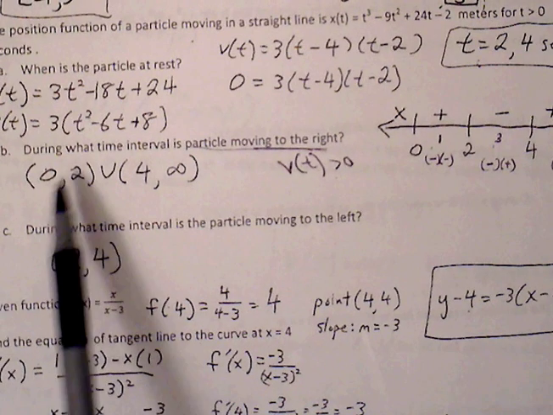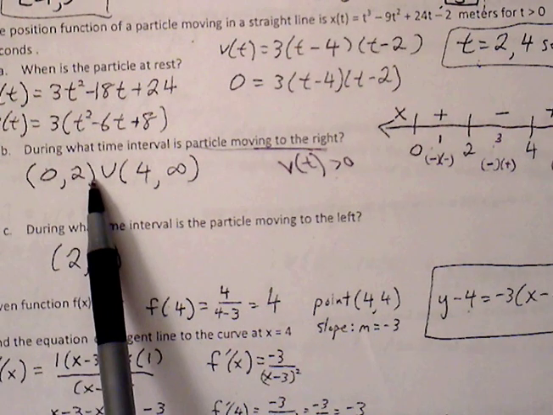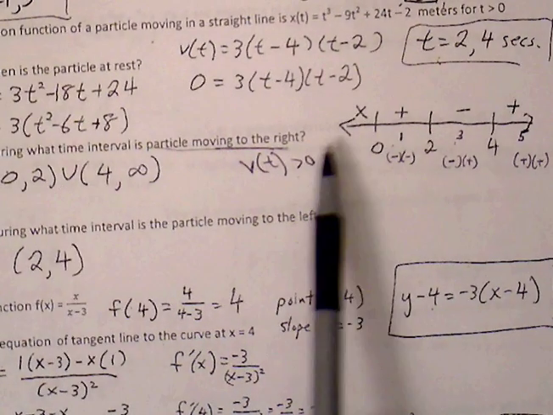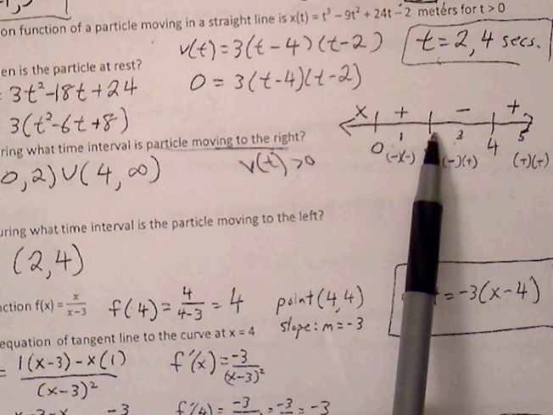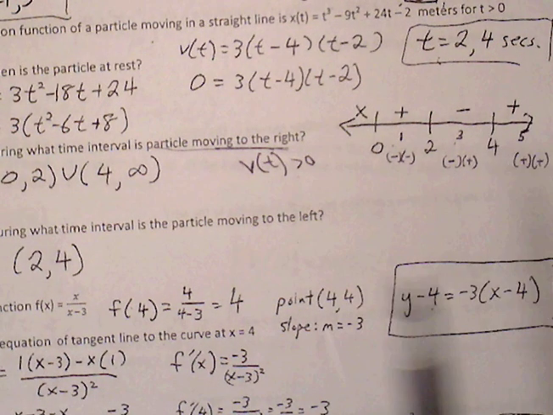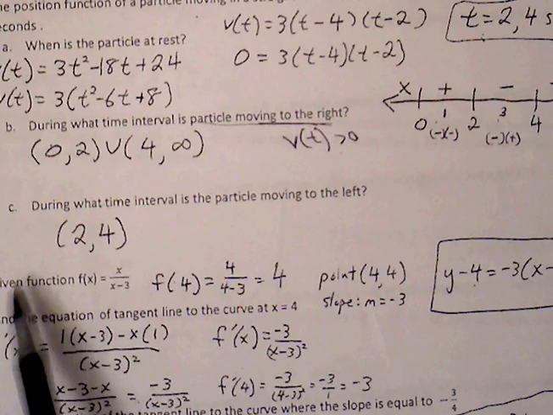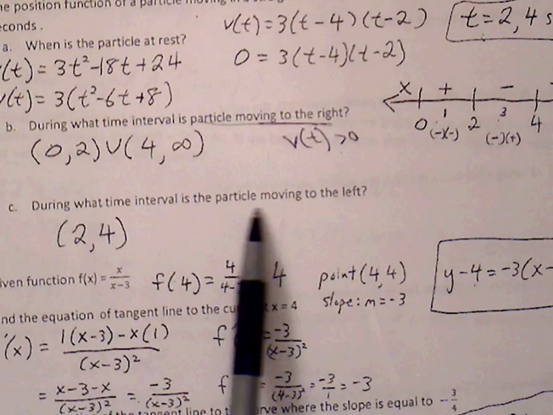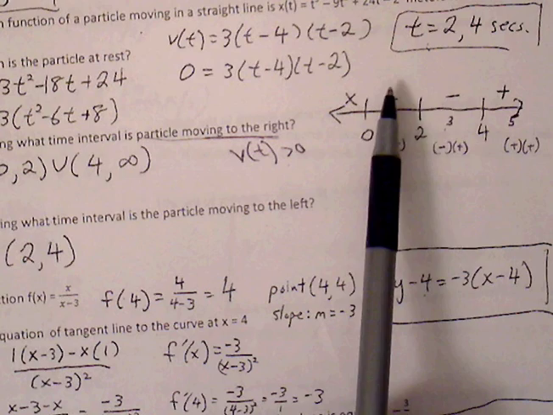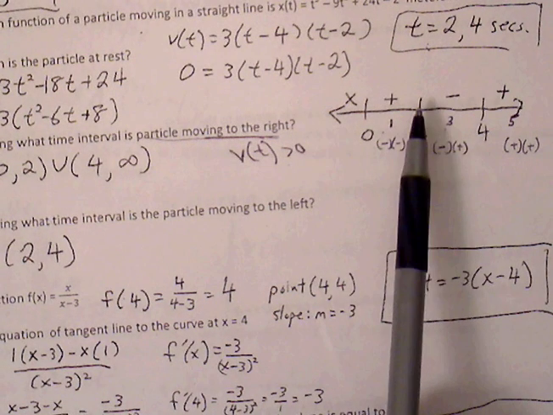So during what time interval is a particle moving to the right? We just read our sign line. So from 0 to 2, and then from 4 to infinity. During what time interval is a particle moving to the left? So left is negative velocity, so from 2 to 4.